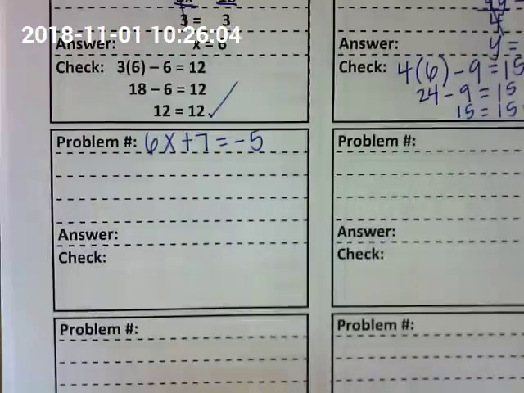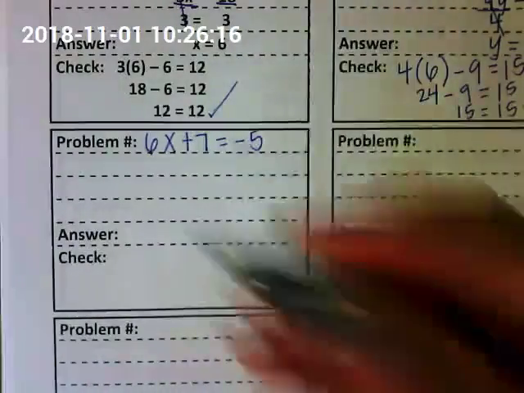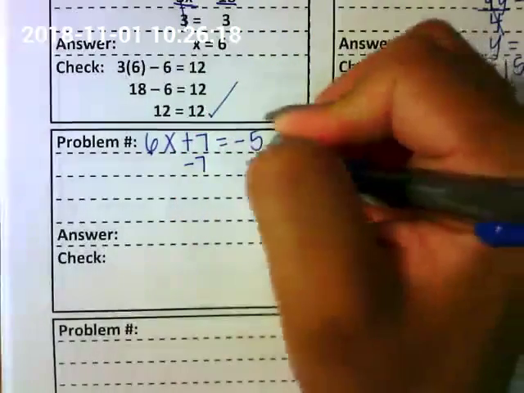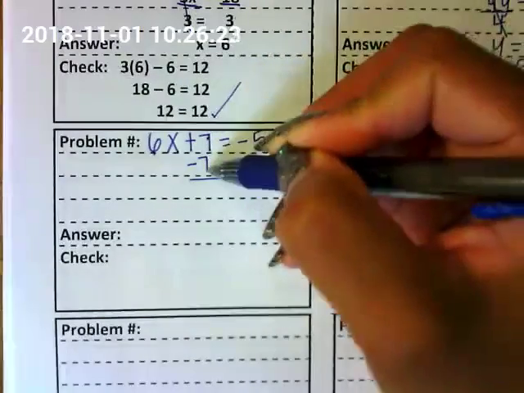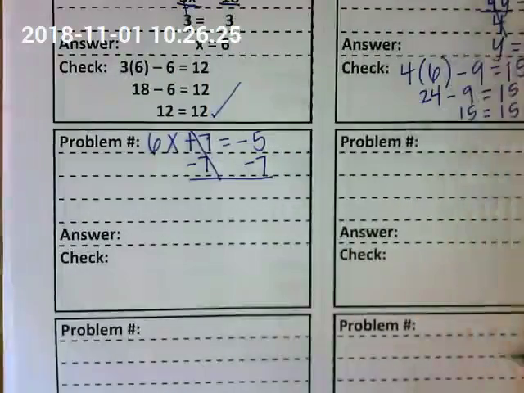So what is happening here? Addition and multiplication. What is the first thing I need to undo? Addition. So I'm going to subtract what to both sides? 7. So let's subtract 7 from both sides. Positive 7 and negative 7 make 0.